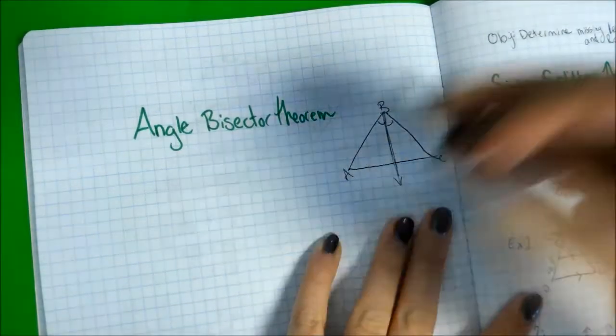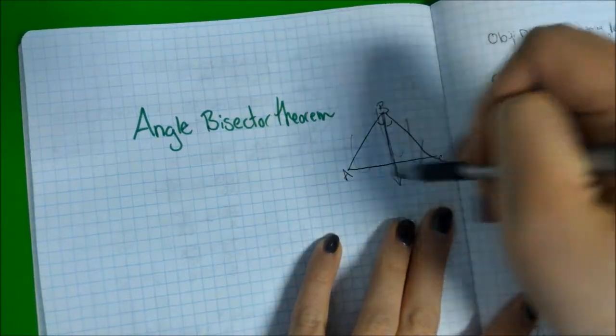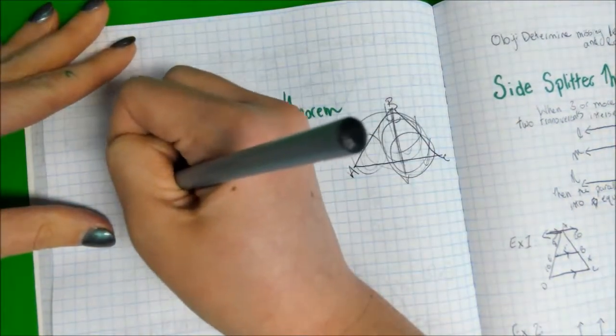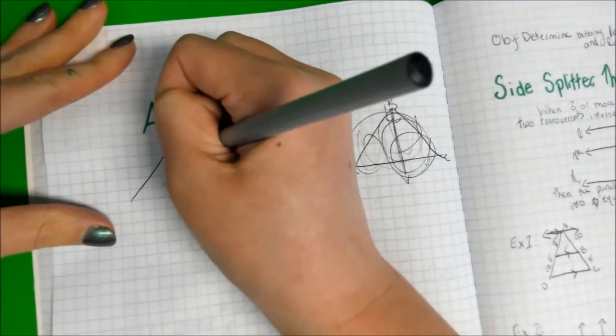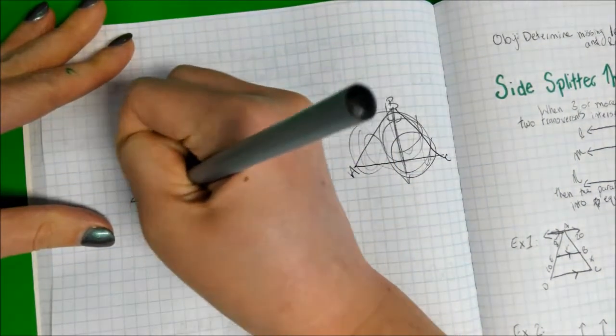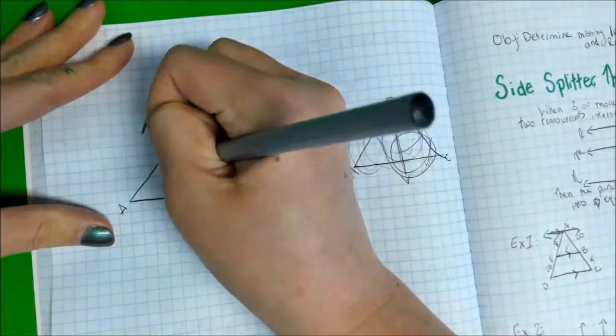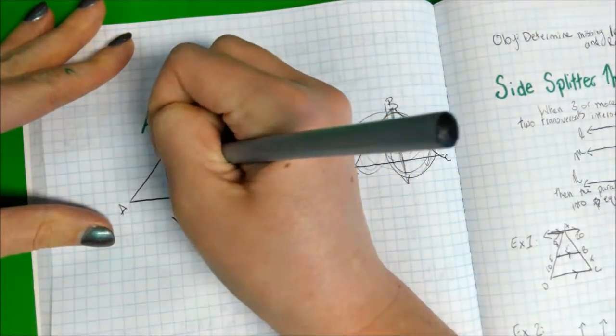I don't really like the picture of this triangle. I'm going to draw a different triangle. Ready? Okay. Take any triangle. There we go. That's a better one. Draw a ray that bisects the angle. Okay.